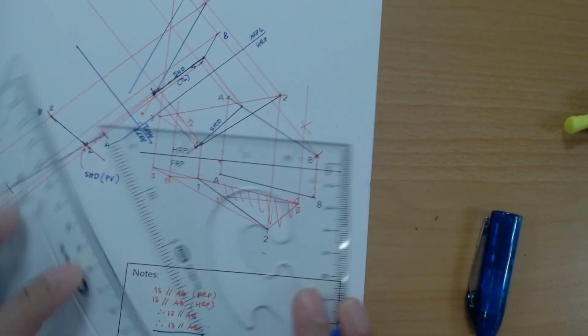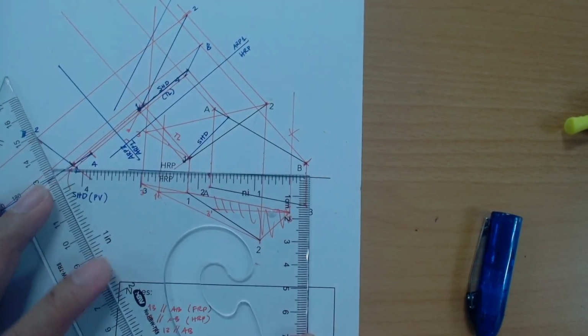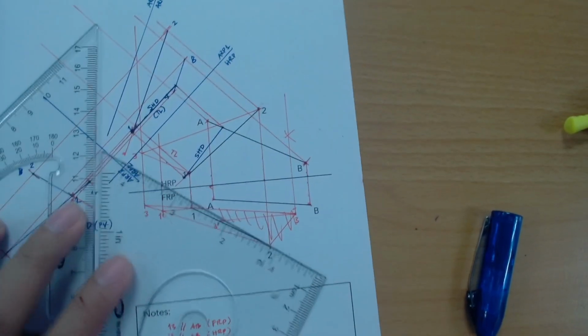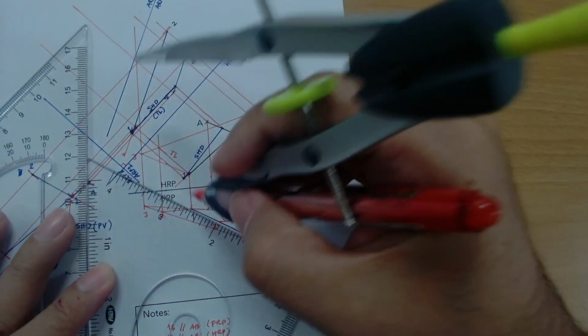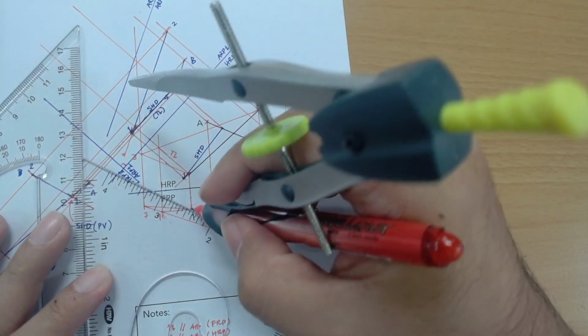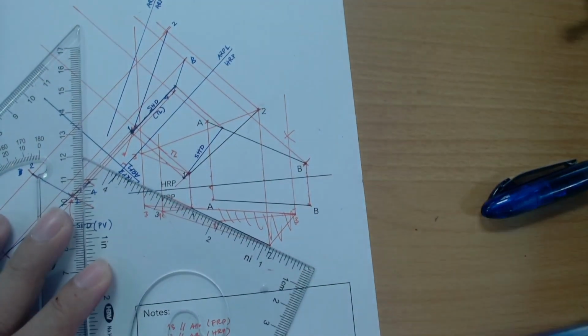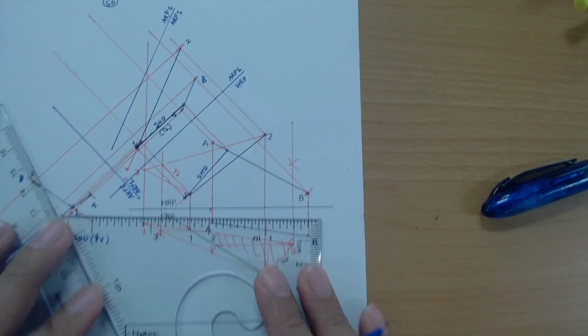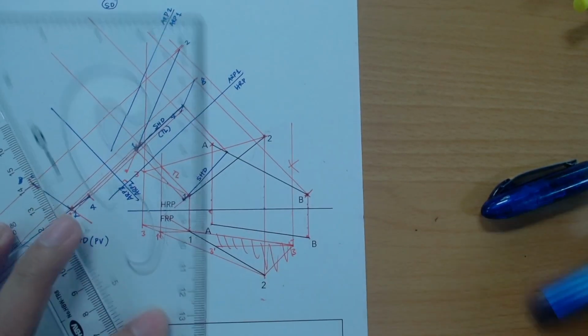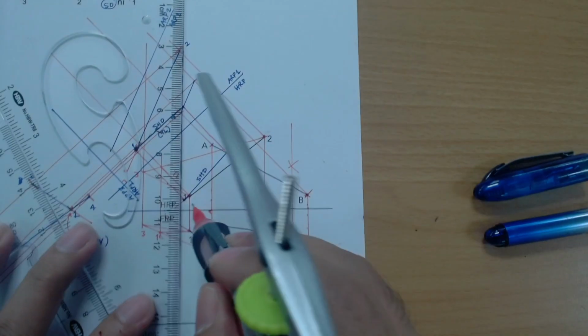And this is the moment of truth, no? If accurate yung gawa natin, and let's see, I'll extend the line 1 first. No? If we did it correctly, dapat magiging horizontal ito.